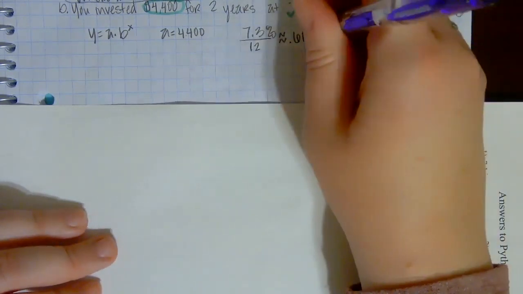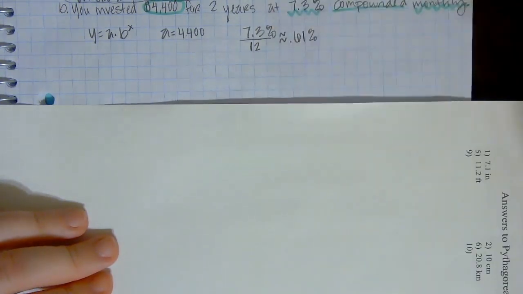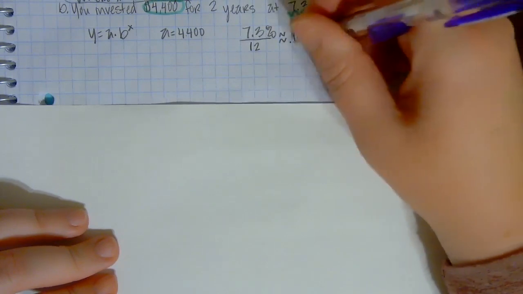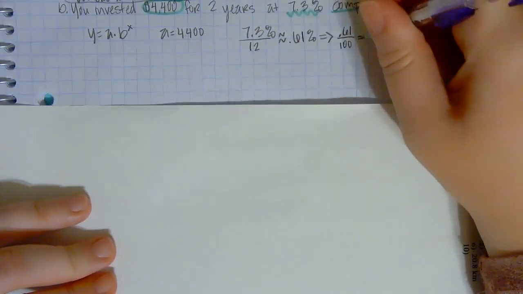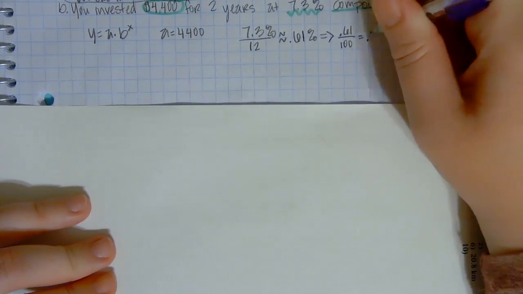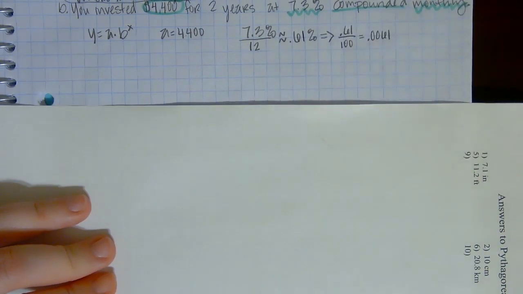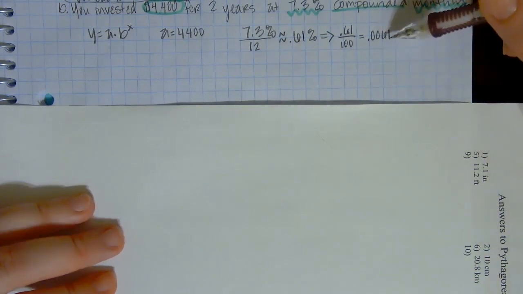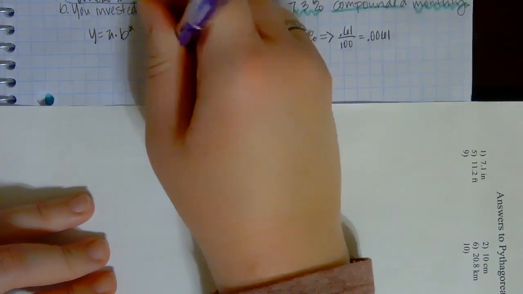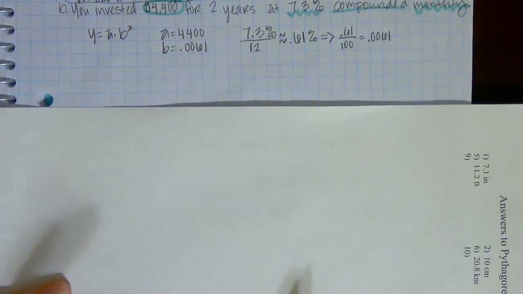Okay, percent, don't forget your percent. Remember, we're still in percents here because this is percents. Now I'm going to write it as a decimal. Don't get confused because you have a decimal and a percent. So that's 0.61 out of 100, right? That's how we write a decimal. So then if I were to divide that, I would get 0.0061. Okay? All right. Now, this is my multiplier. So my B value is 0.0061. That's my B value.